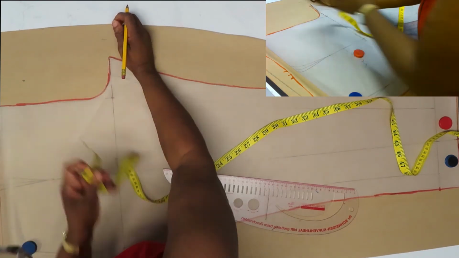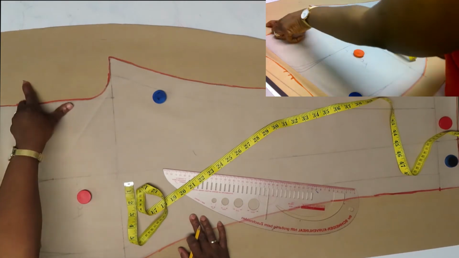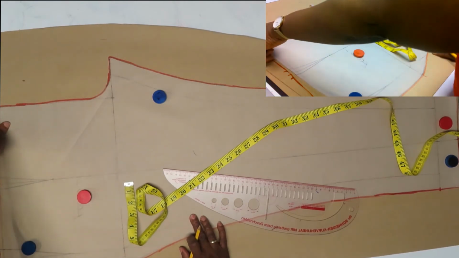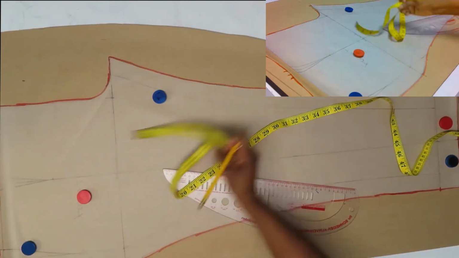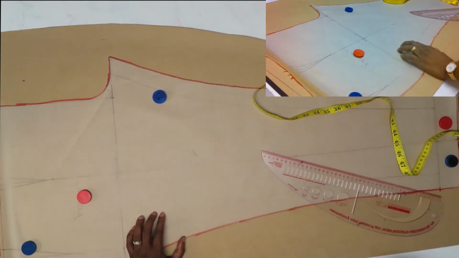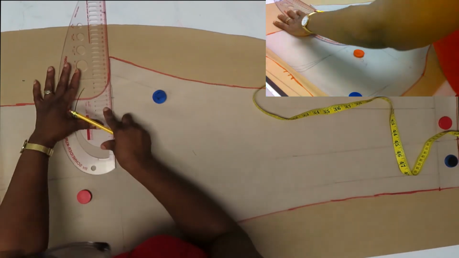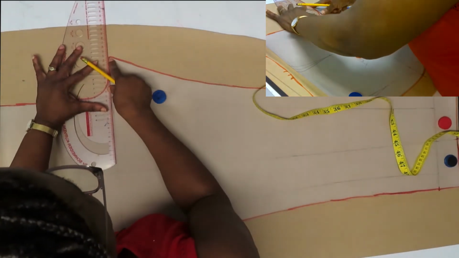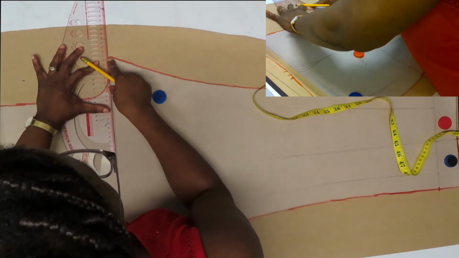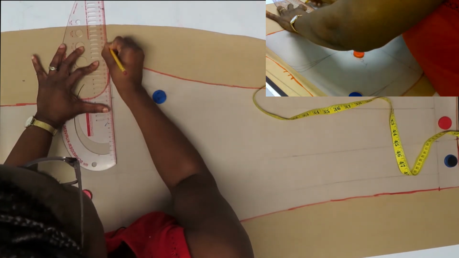Okay. So now what's going to happen is that we're going to connect here to here, and of course to our waist. So just extend the line now. That is it, at 3 inches from here.